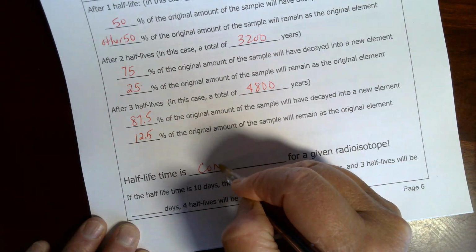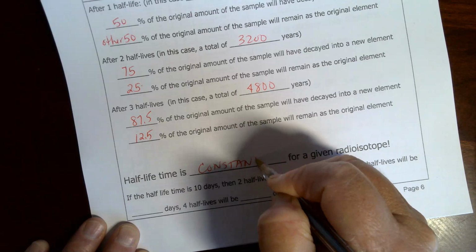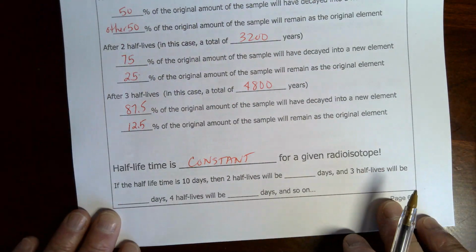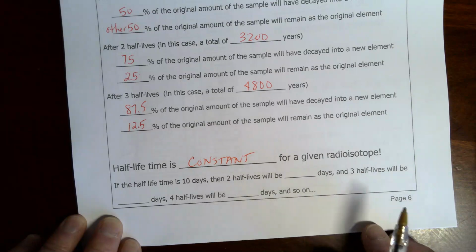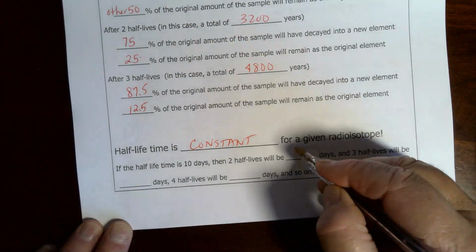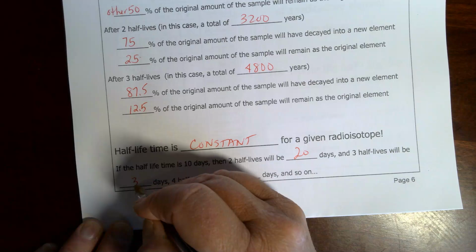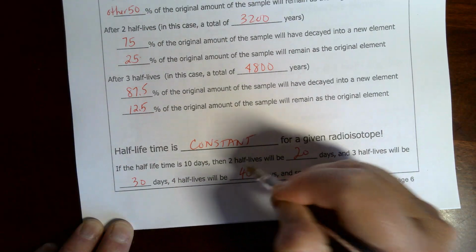The big idea here is that half-life time is constant for a given radioisotope. If a half-life time is 10 days, then two half-lives will be 20 days, three half-lives will be 30 days, four half-lives will be 40 days, and so on.